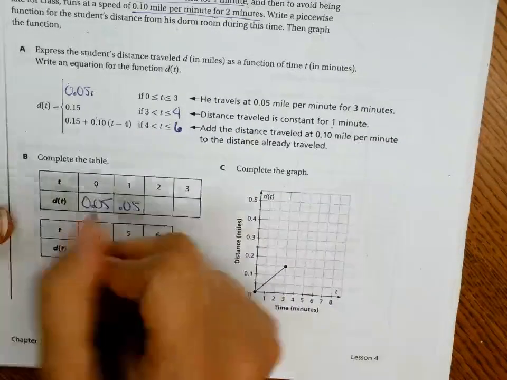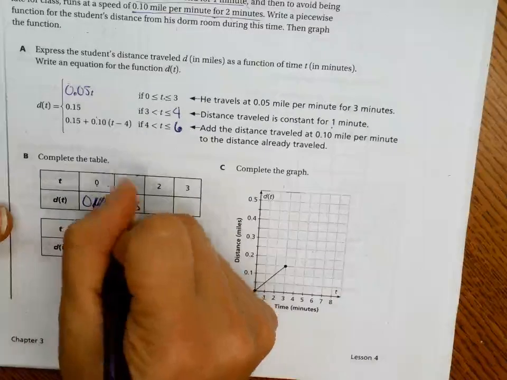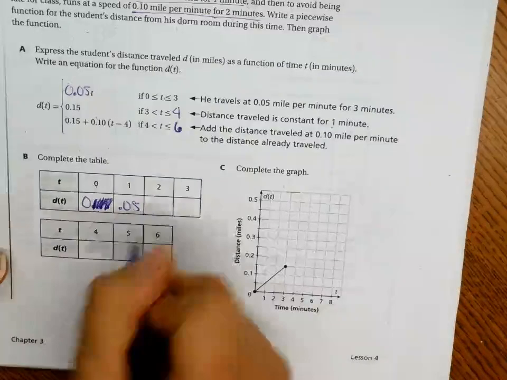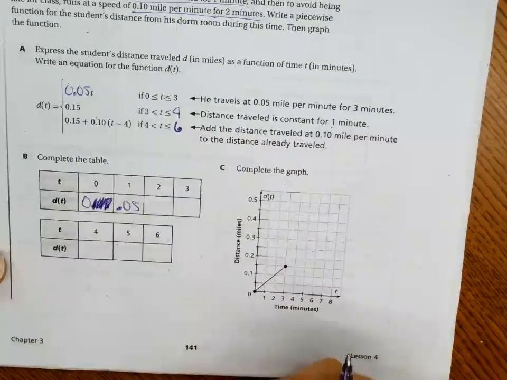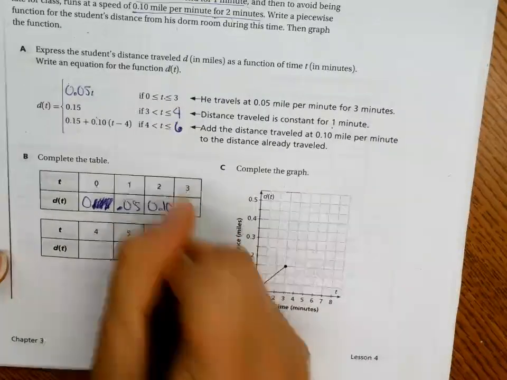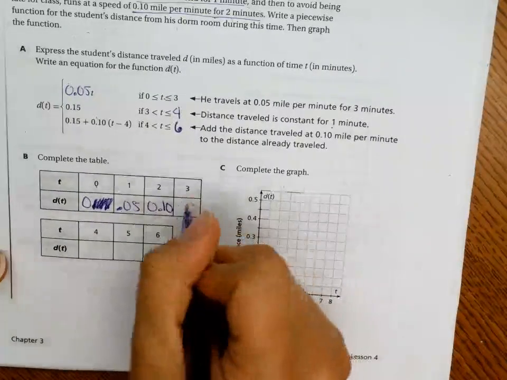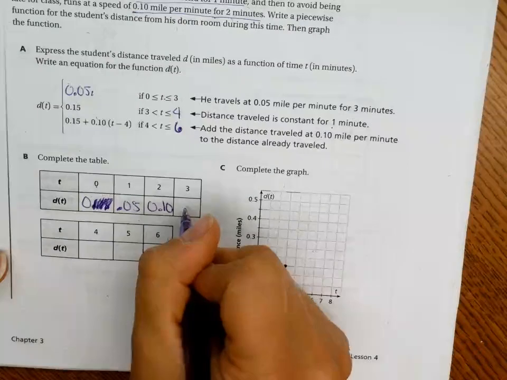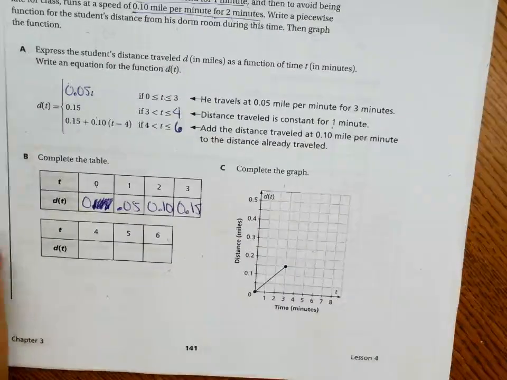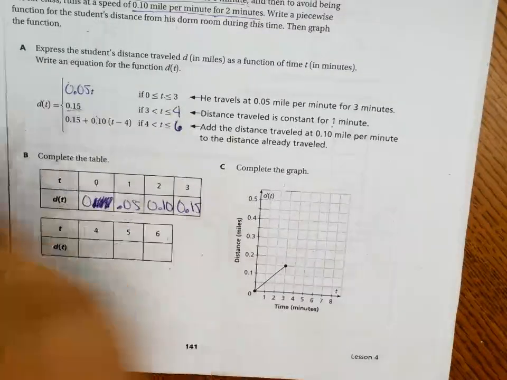What is 0 times 0.05? 0. And nobody even said, hey, Miss Rubright, what are you doing? 2 times 0.05 is going to be 0.10. 3 also fits up here, so 3 times 0.05 is going to be 0.15. That's how far he's gone when he takes that break to talk to his friend.